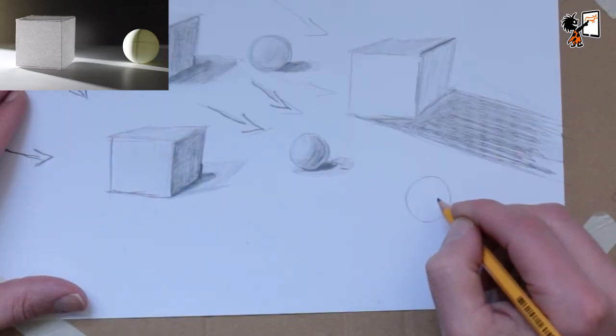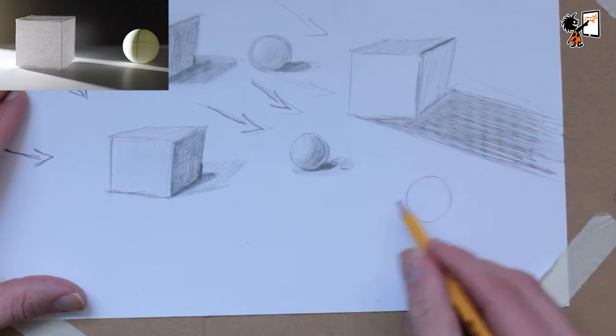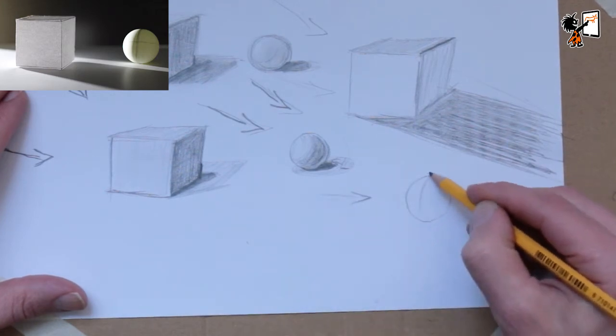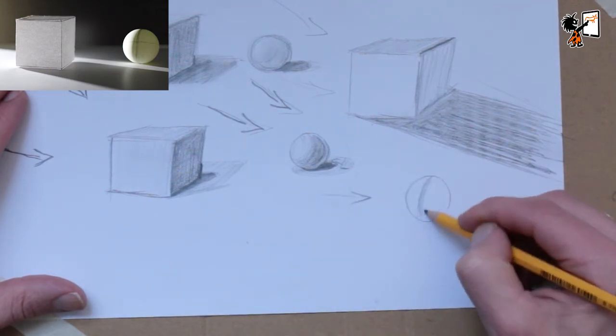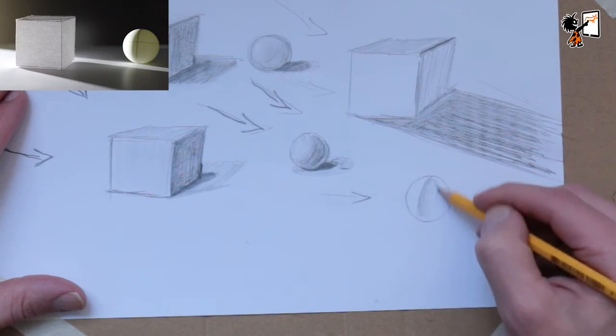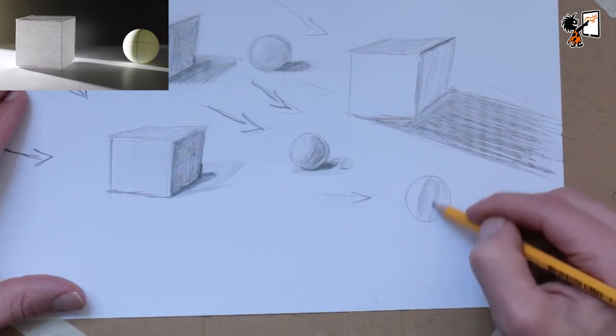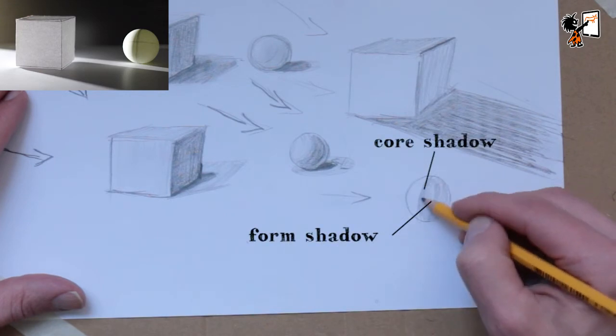With the ball, something interesting happens. With the shape shadow, the shadow is really intense. The shadow is darkest on the middle of the ball. This is because the core shadow is cast by the round form.